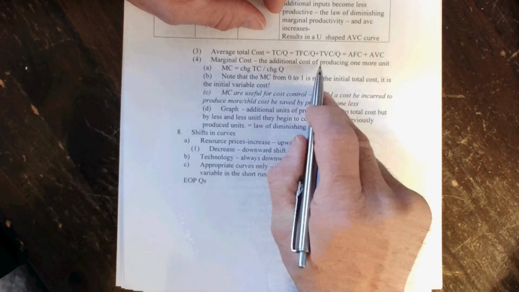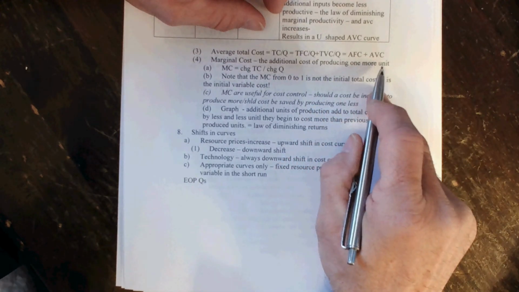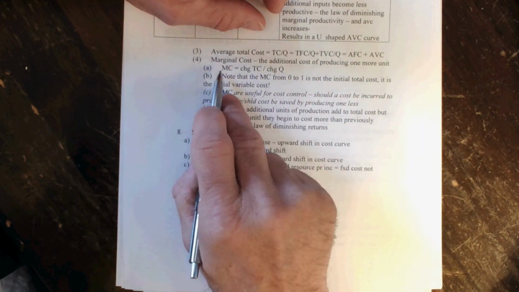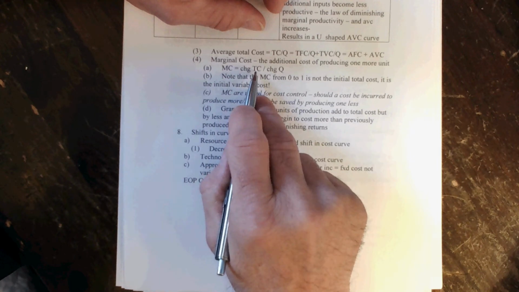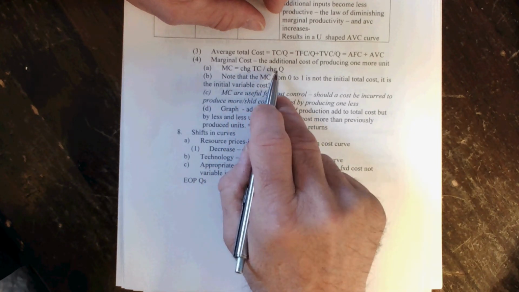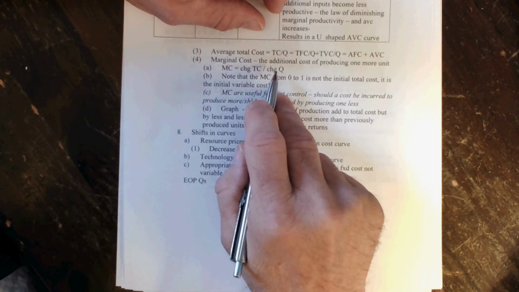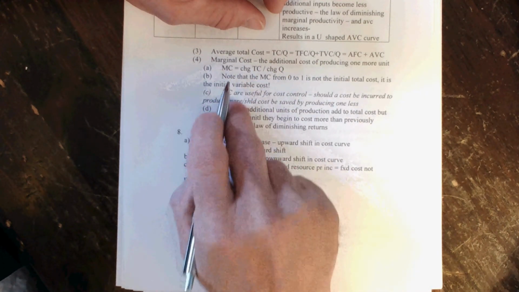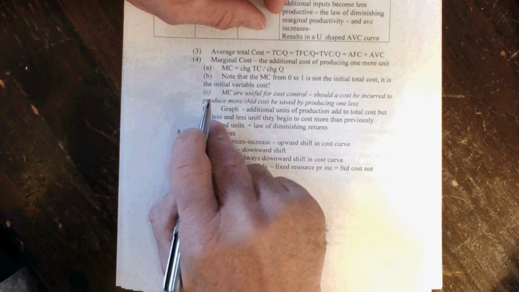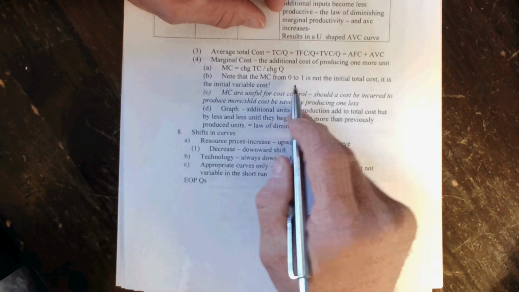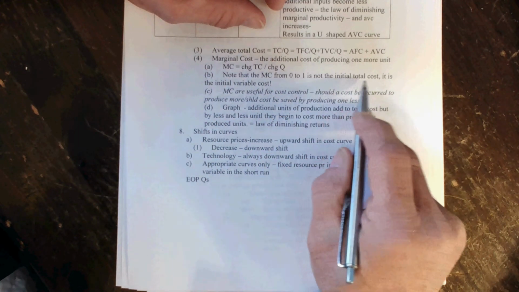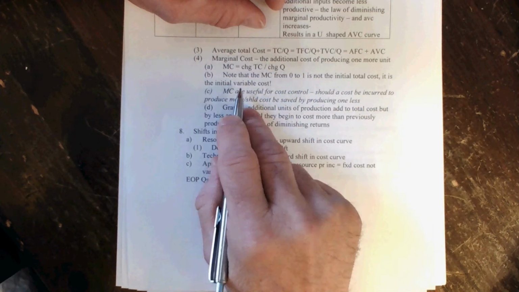Marginal cost is the additional cost of producing one more unit of output. So marginal cost equals the change in total cost divided by the change in quantity. In average, all the data comes from one line. On a marginal, the data will come from two different lines, two different amounts of output. Note that marginal cost from 0 to 1 is not the initial cost, it is initial variable cost.